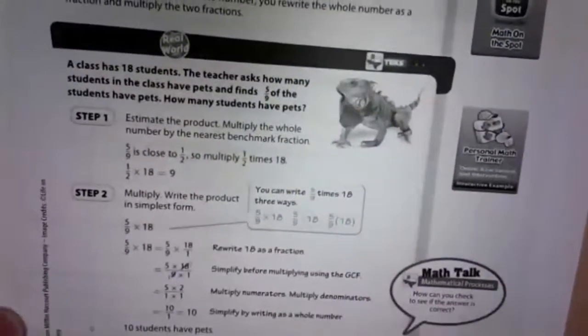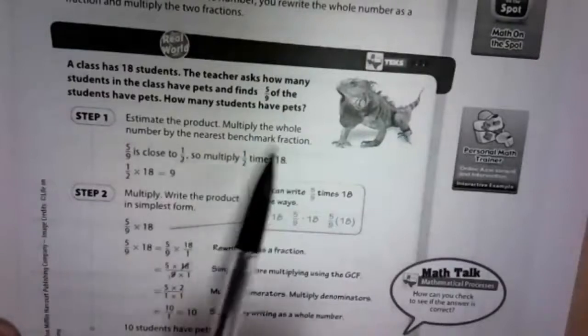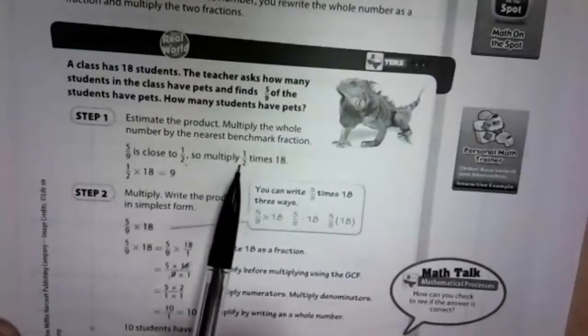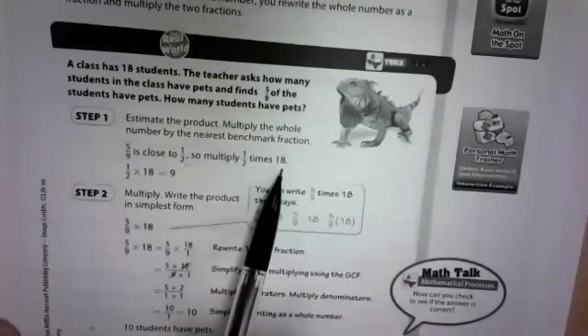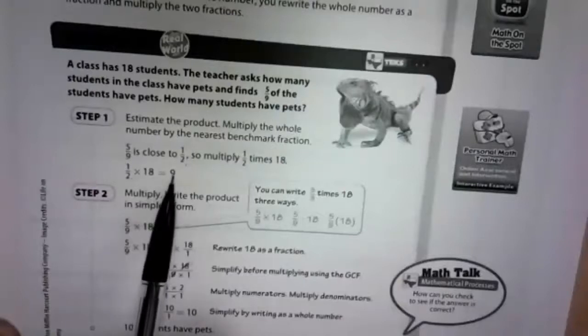So let's look at a word problem. It says the class has 18 students. The teacher asks how many students in the class have pets and finds 5/9 of students have pets. How many students have pets? So estimate the product, multiply the whole number by the nearest benchmark fraction. 5/9 is close to 1/2. So multiply 1/2 times 18. 1/2 times 18 equals 9.